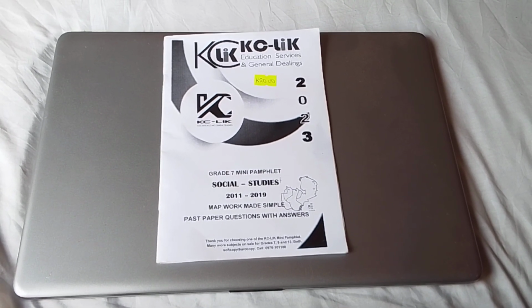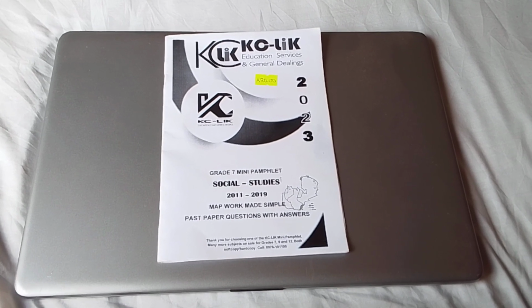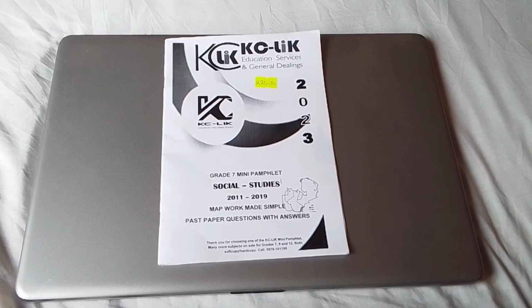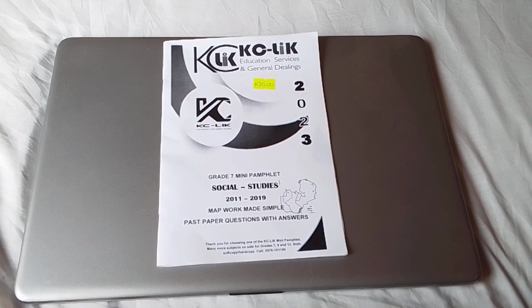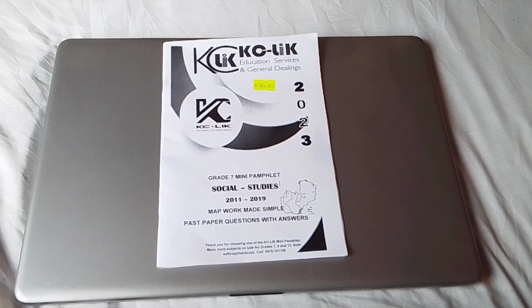Year in, year out, they bring 5 questions on map work. So you have different types of maps. You might have the map of Zambia, a district, the Africa map, or the continent. Those are the maps that we learn in Zambia.